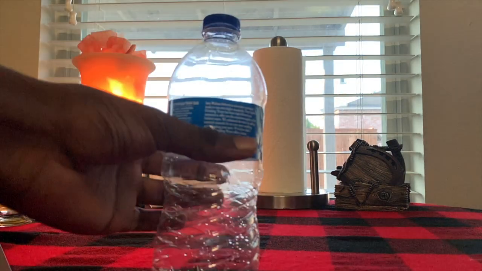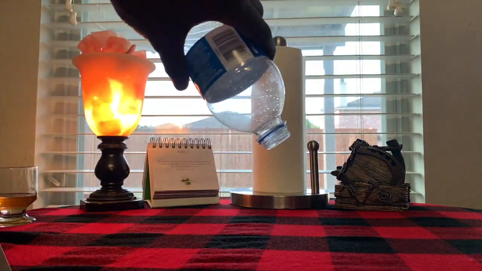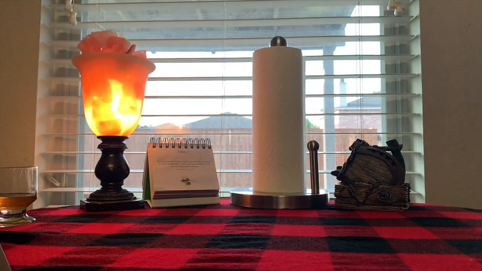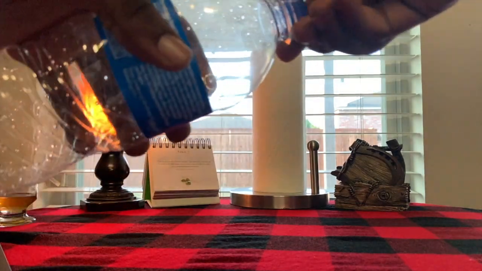Next up is gases. This is just a bottle full of air, but when I pour it out, you can clearly see that there is nothing there. That's because it doesn't have a specific shape, and for my air specifically, it's clear. This is because the molecules are super far apart.